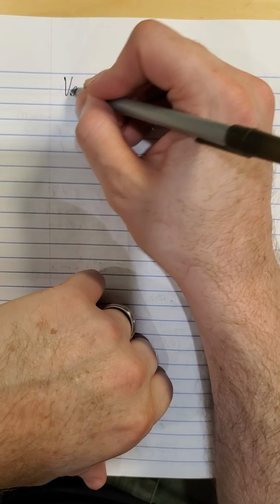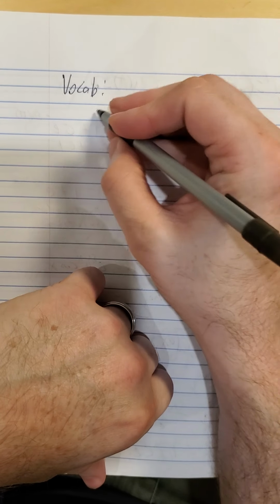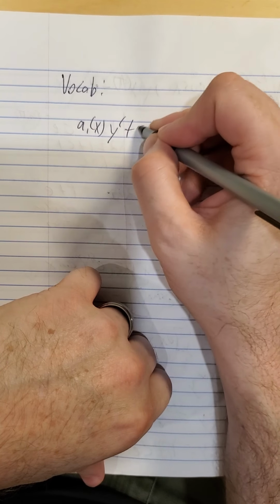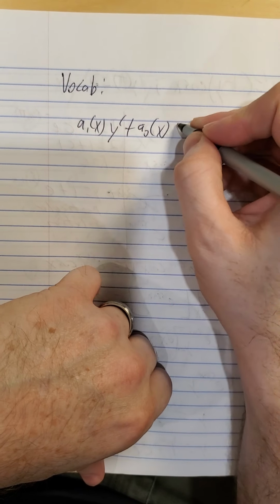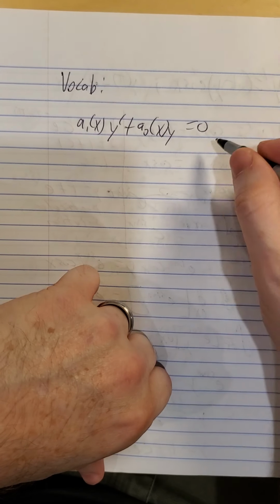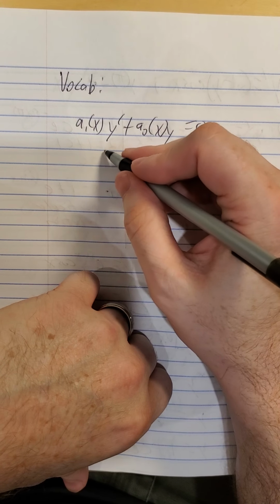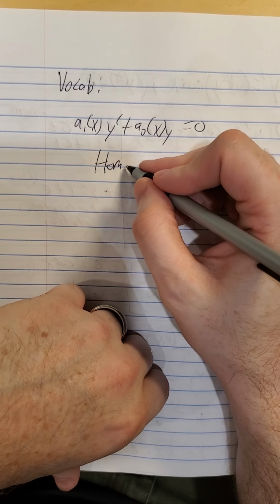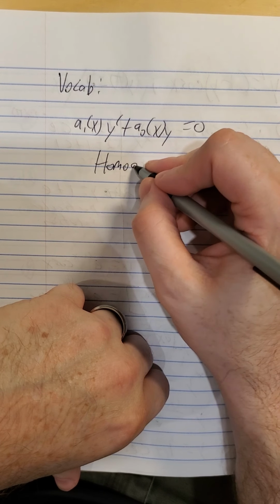A little bit of vocab that's going to come back a little bit later. If we have a1 of x, y prime plus a0 of x times y equals 0, this is called a homogeneous linear differential equation.